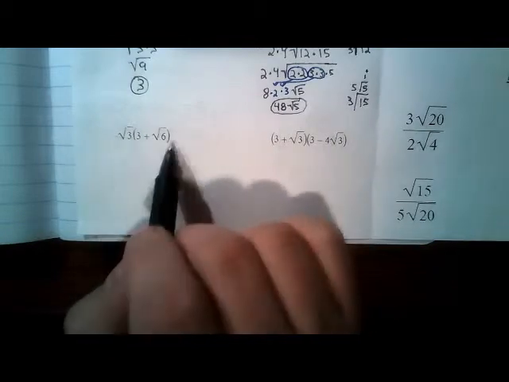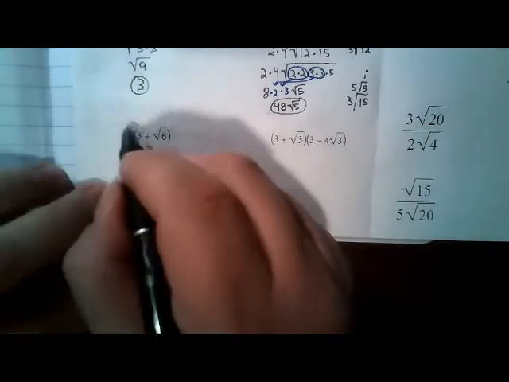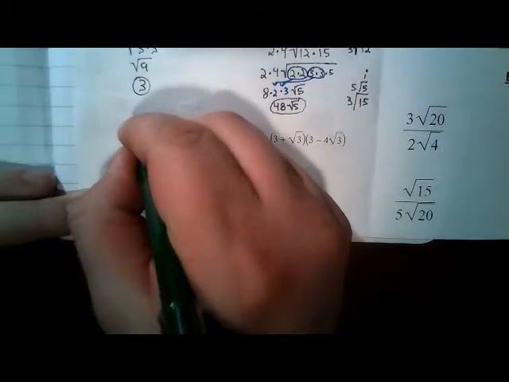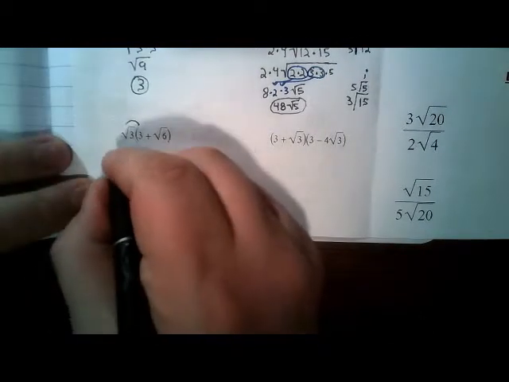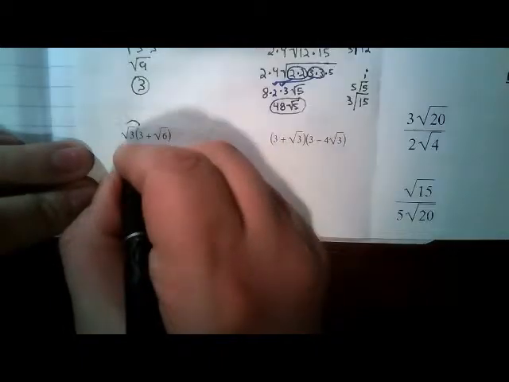Our next example is still sticking with multiplication, but now we have to distribute because we have these grouping symbols here. So I'm distributing in the square root of 3. So I've got the square root of 3 times 3, which would simply give me 3 square root of 3.